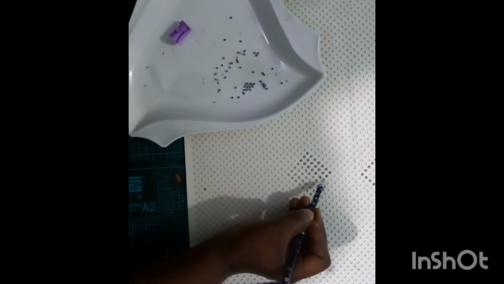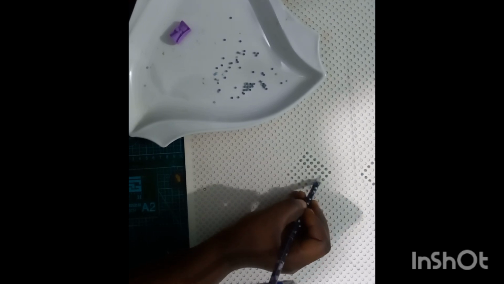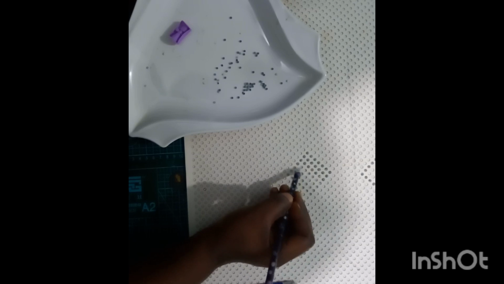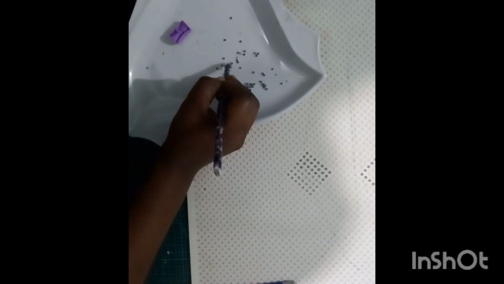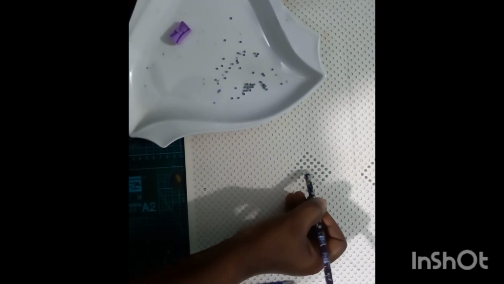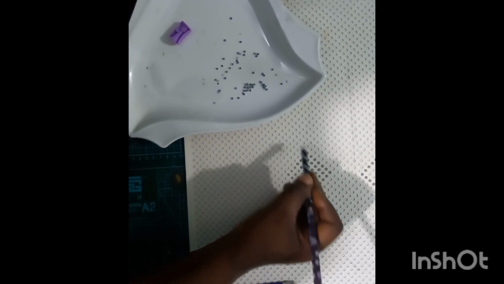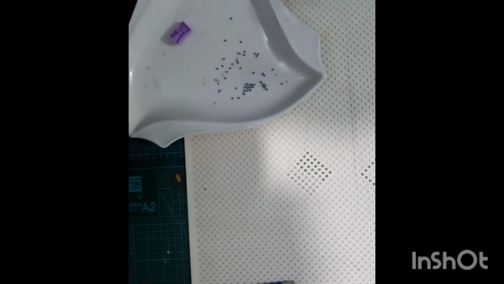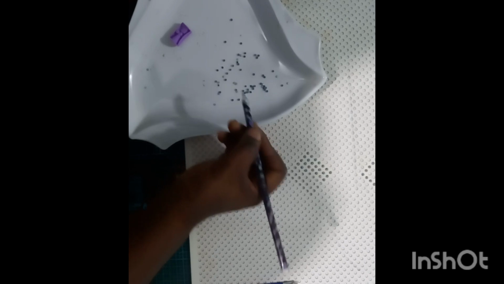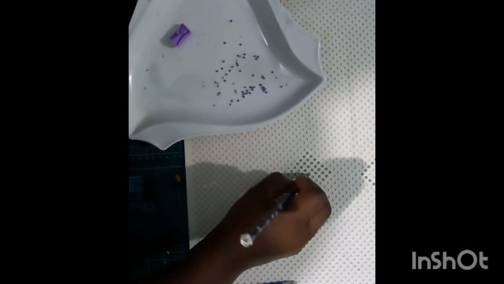You can actually use masking tape. Okay, but because this is a very small design, I think picking the rhinestone individually will be faster. But if it's a bigger design, maybe a bigger star, I will say use a masking tape to separate the shape from the other holes that are not part of the shape. Okay, and then you brush in your rhinestones.